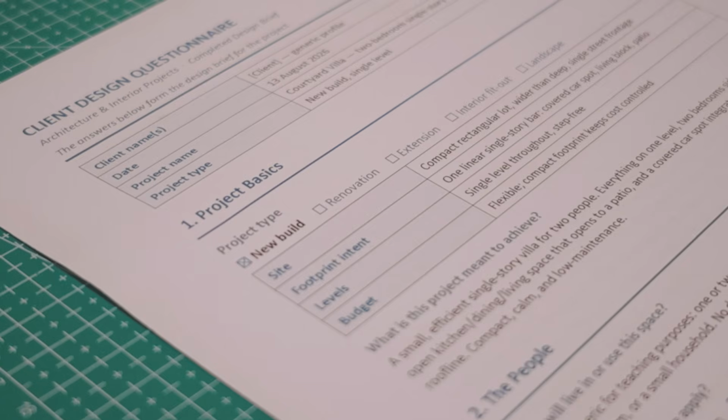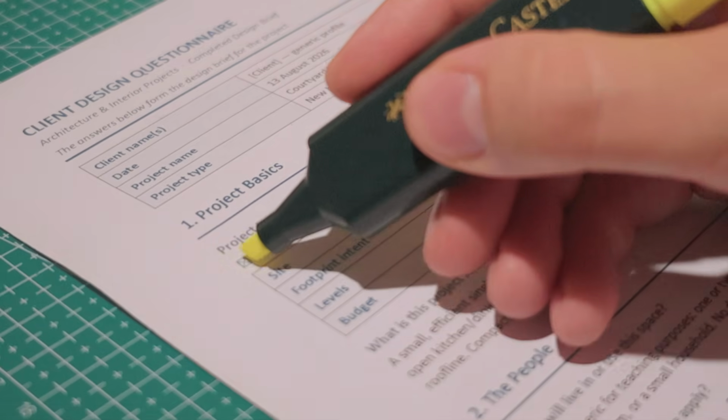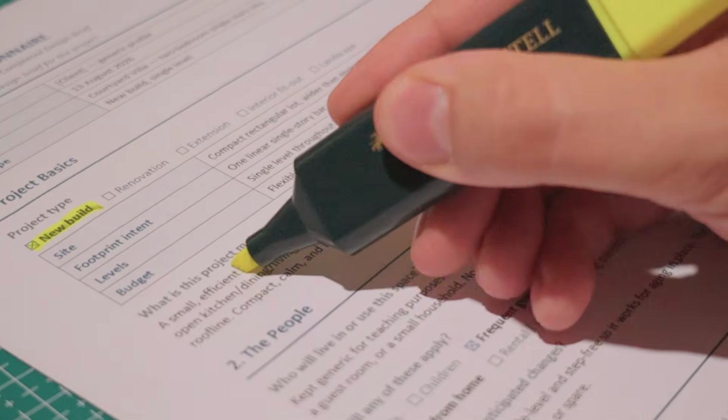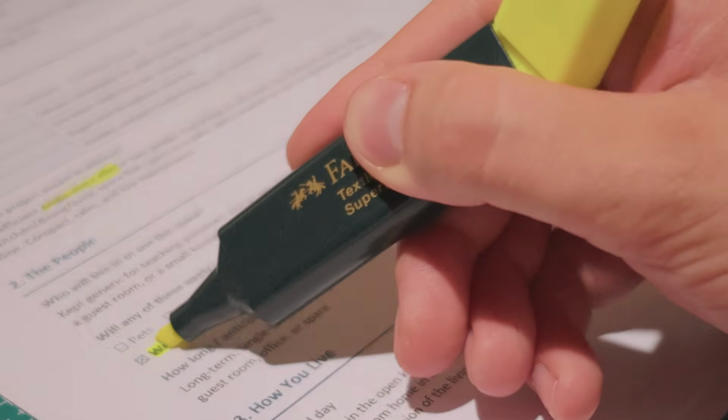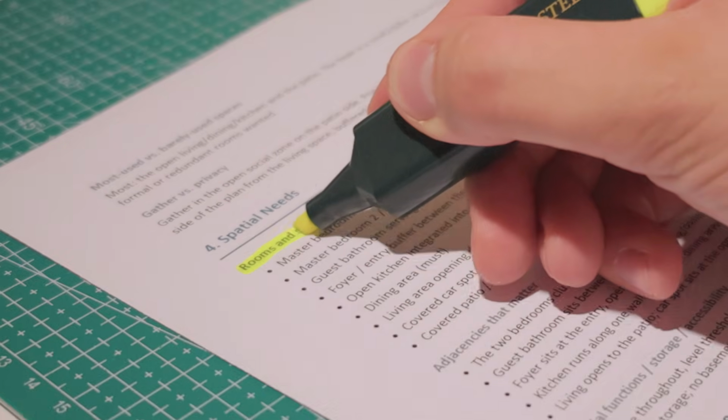But here you can see that it contains some of the basic information like the project type, who will live in this space, which of the options of the lifestyle apply, the spatial needs, etc.